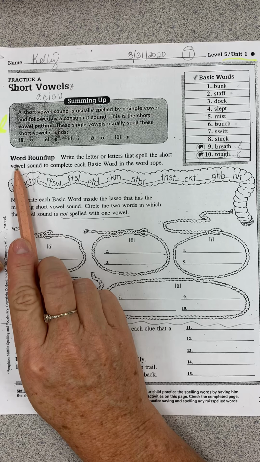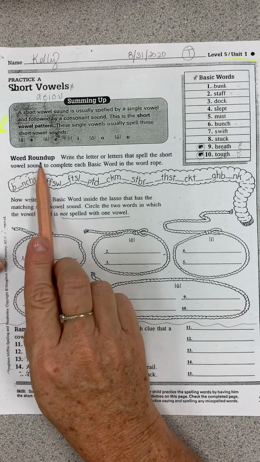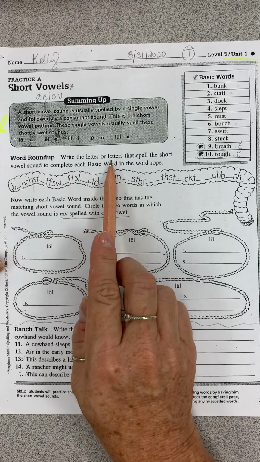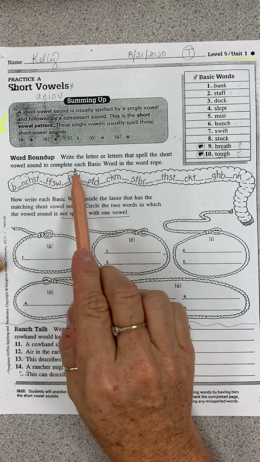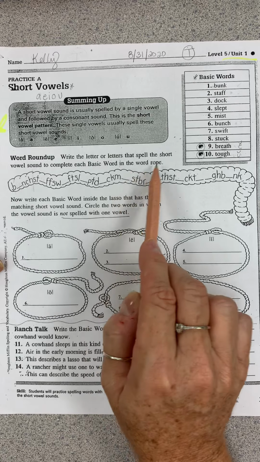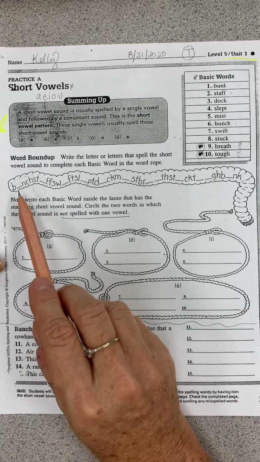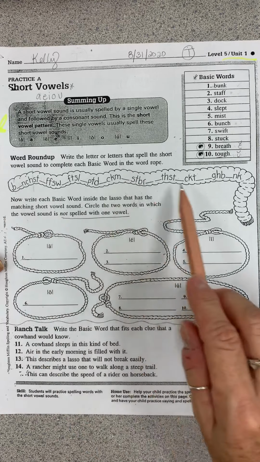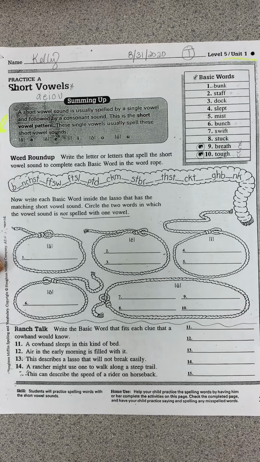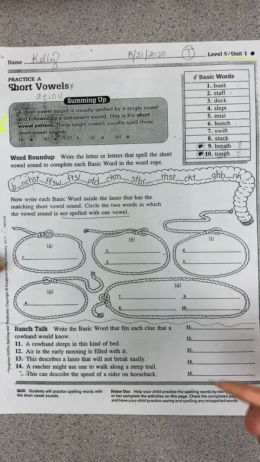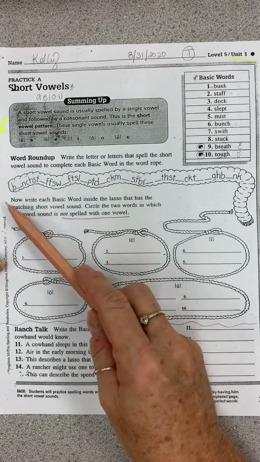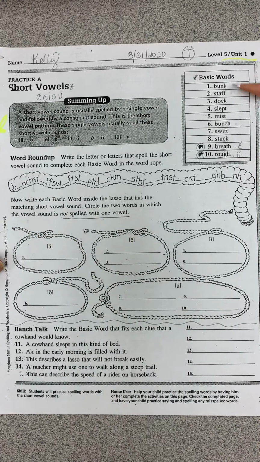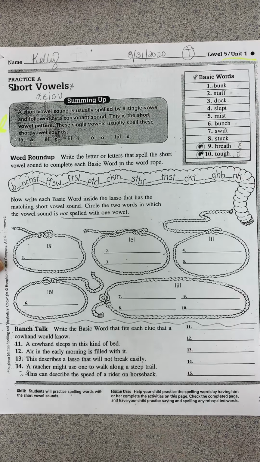Always. Okay, here we go. Word roundup. Write the letter or letters that spell the short vowel sound to complete each basic word in the word rope. Okay, so I can tell by looking at this that I'm going to be using all of the basic words. So I'm going to make it easier on myself. When I use a word, I'm going to put a mark next to it on the list so I know I don't have to look at it again.